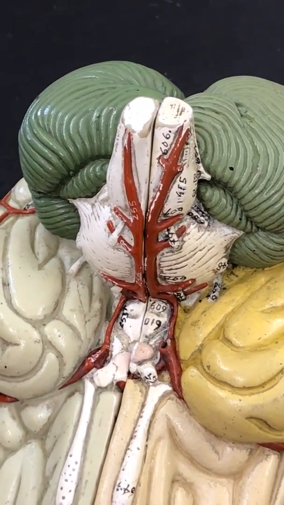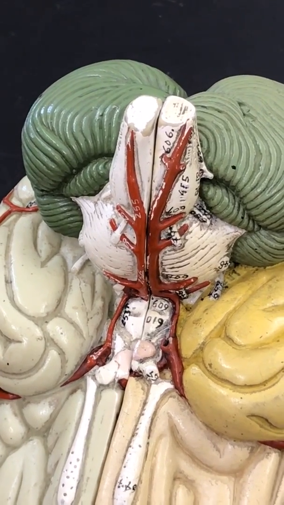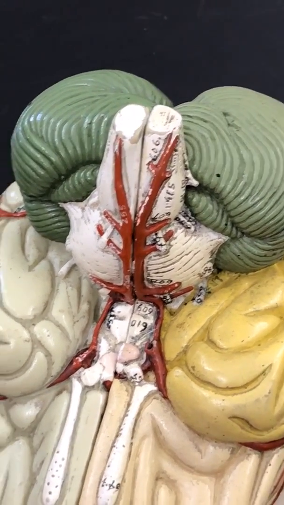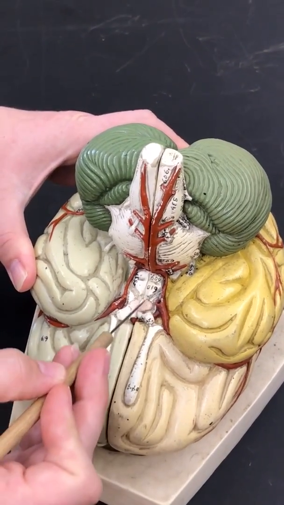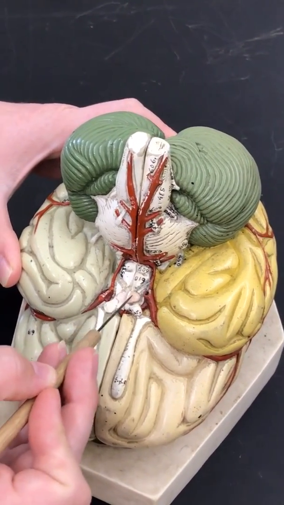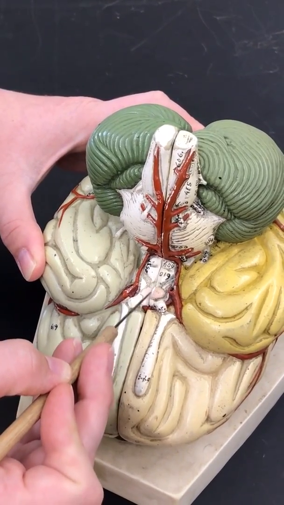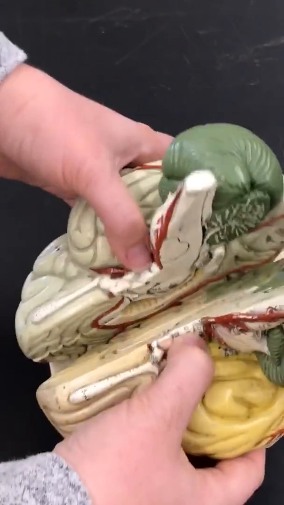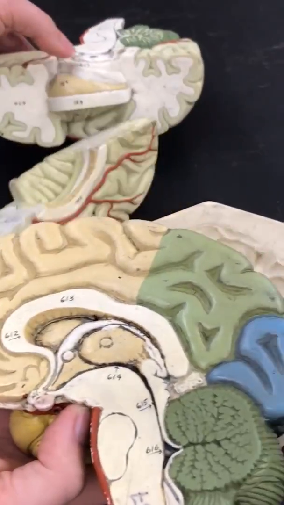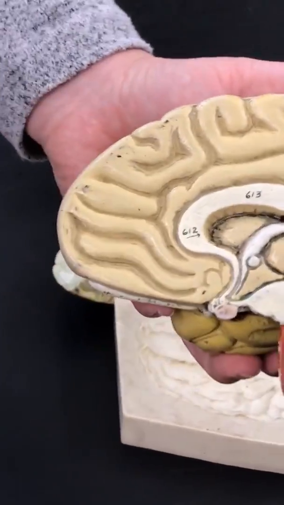I'm not going to go over the cranial nerves on this model because they're not as good here. We will do that on a different model. But I do want to point out to you, this pink structure is meant to represent the pituitary gland. So let's go inside the brain now. We'll start with this piece that doesn't come apart.